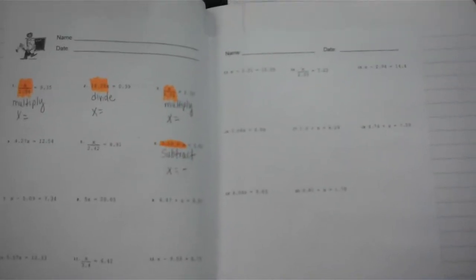156 and 157 should be one sheet that goes across 2 pages, and it's on solving equations with variables. Number 1 should be x over 2.34, or 2 3400ths, and it's problems 1 through 20.